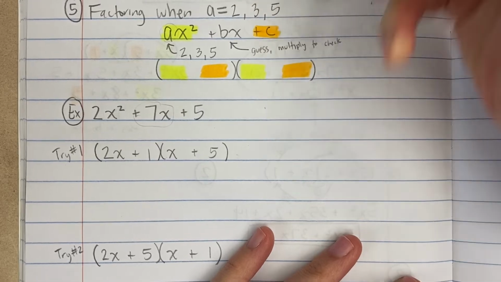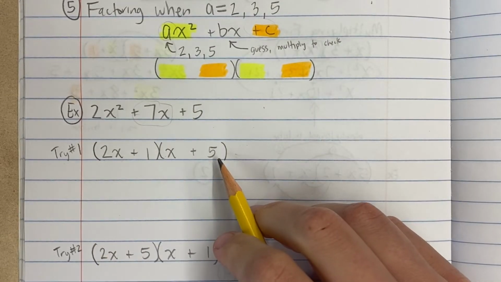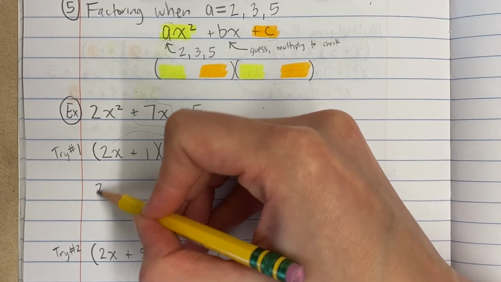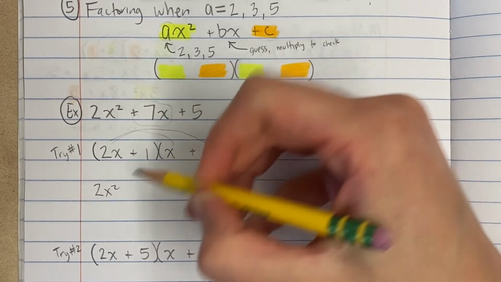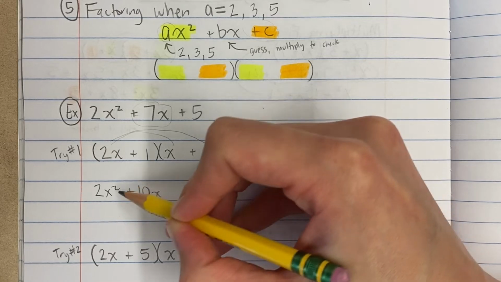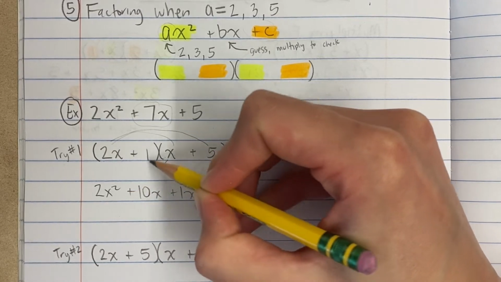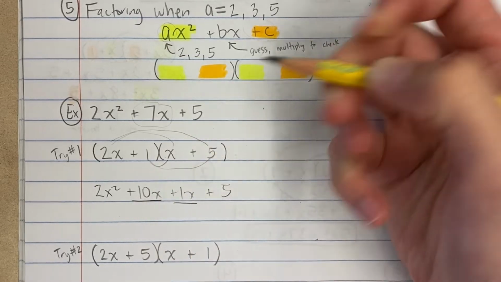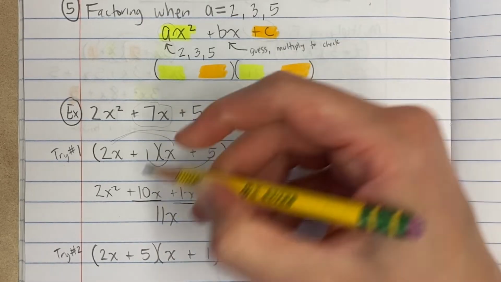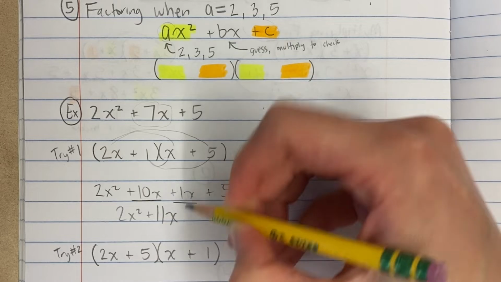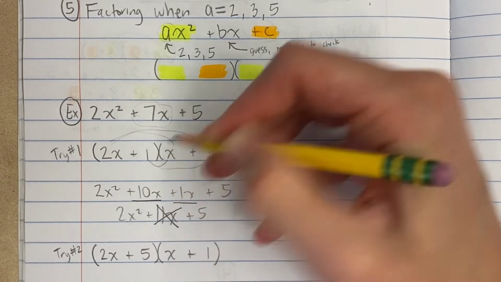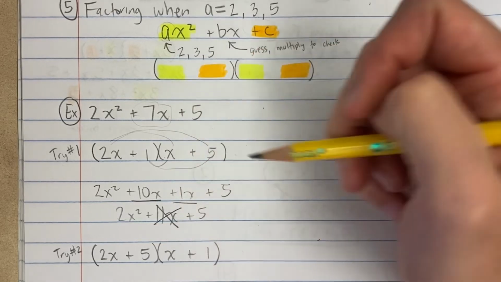Okay, let me show you what I mean. So here's my one possible answer. I'm going to do the opposite of factoring to check it. So I'm going to do 2x times x, I get 2x squared, 2x times 5, that's 10x, 1 times x, that's 1x, 1 times 5, that's 5. So when I combine these like terms, I get 11x. Right? So that's 2x squared plus 11x plus 5. Is that what I want? Nope. So this is not correct because it doesn't get me the correct middle term.